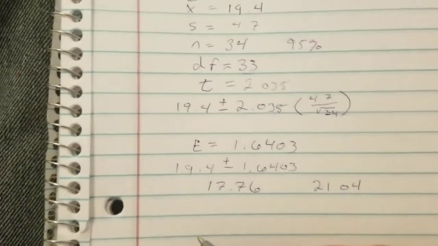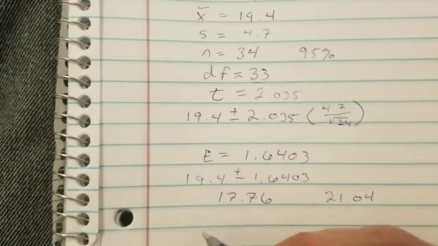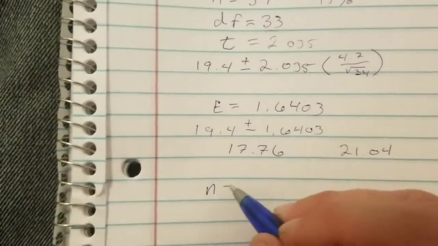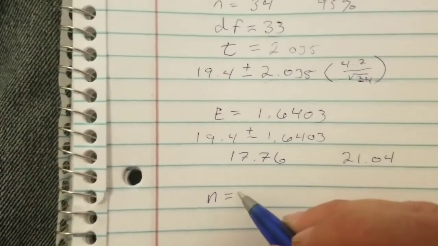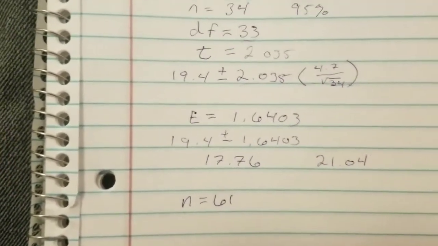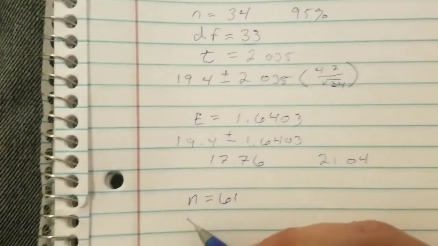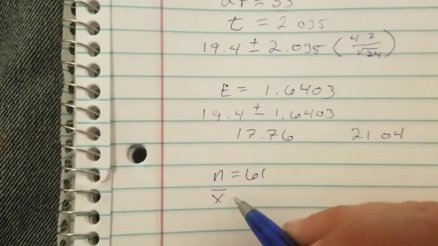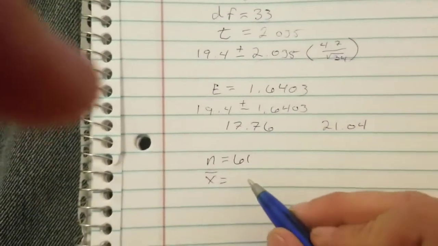The next part asks what happens when they increase the sample size to 61. So pretty much every other part of the equation is the same.